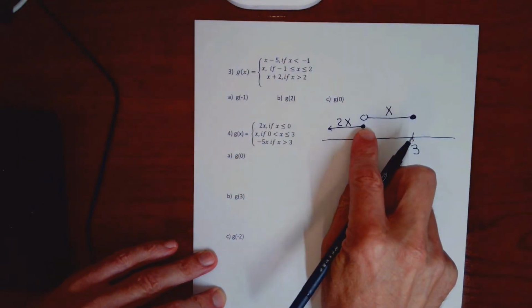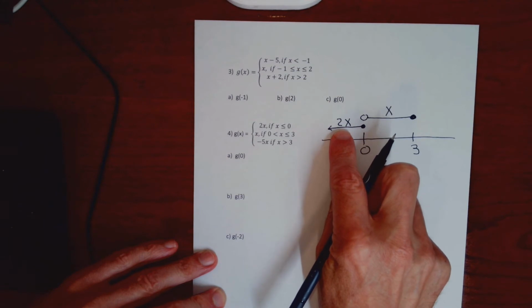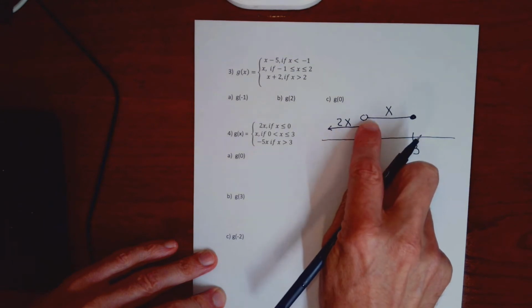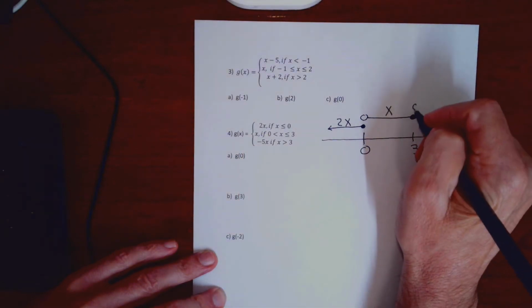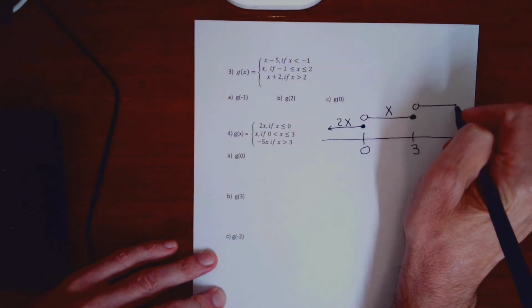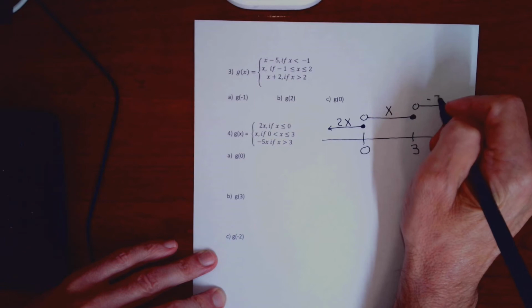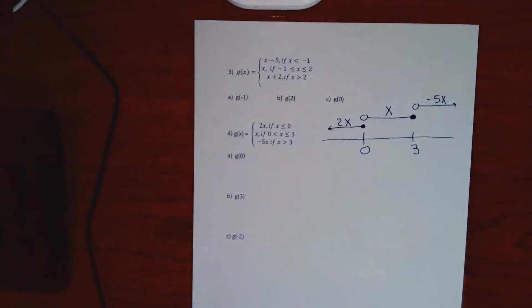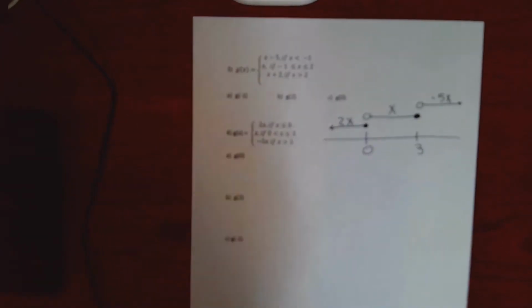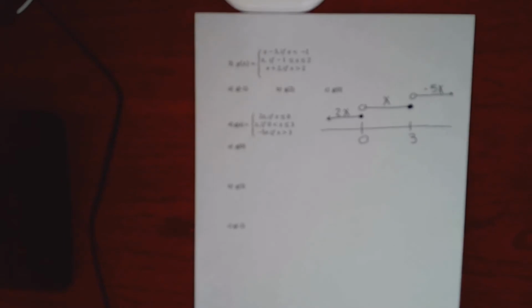Solid circle means I'm plugging it into the function on that line. Open circle, I'm not plugging it in. The last one, if I get a number bigger than 3, which is to the right of 3, I'm going to plug the function in for negative 5x. So each one of these parts of question 4 gives me a number and I have to decide where to put it in.